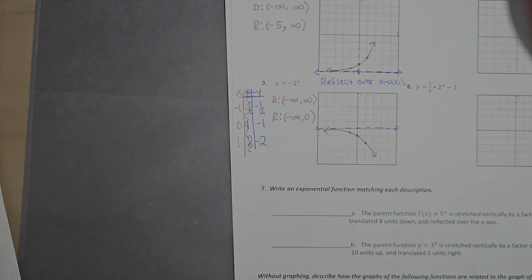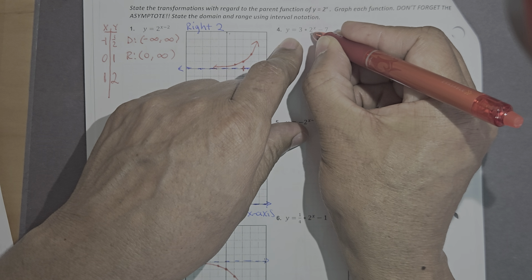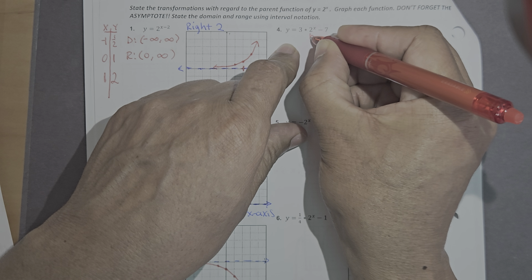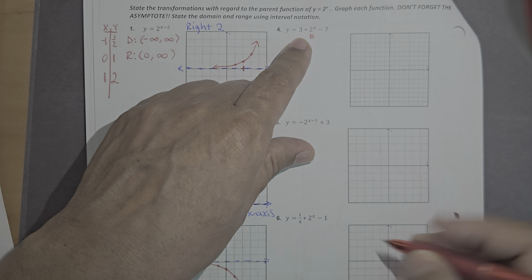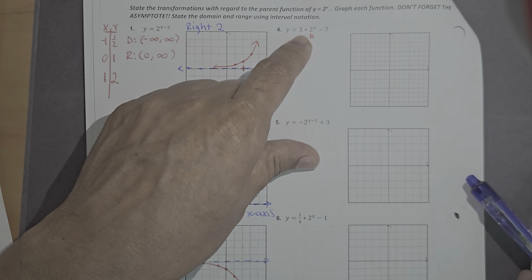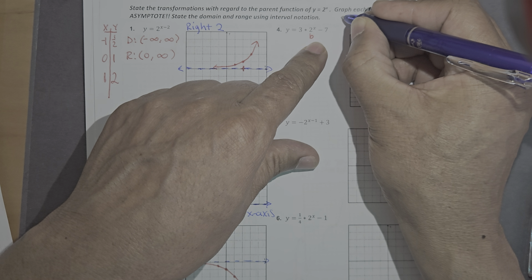So notice this one has a 3 in front of the base. Now, be careful with these. Whichever number has the exponent, that's the base. So 2 is the base. This is just a value. We call this a, but I'll come back to that in another lesson. So the point is we have a 3 in front of the base. So that means the y values are going to get multiplied by 3.